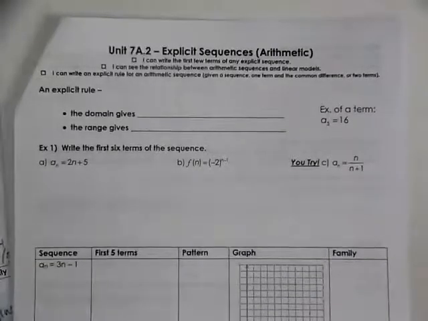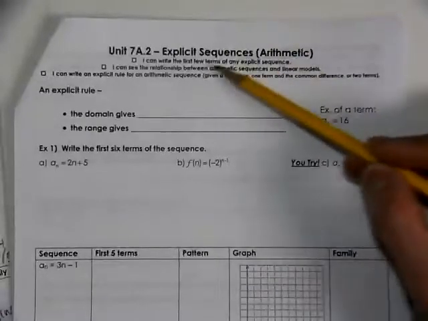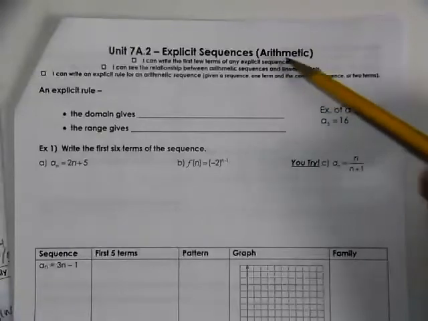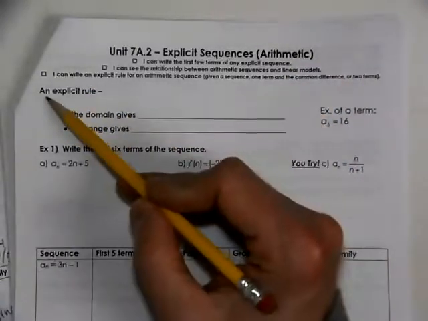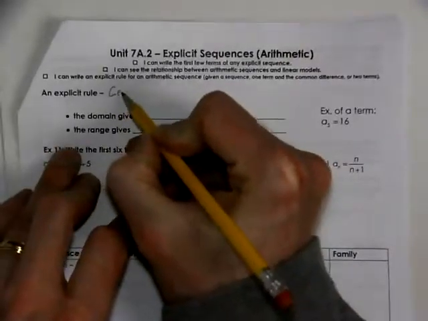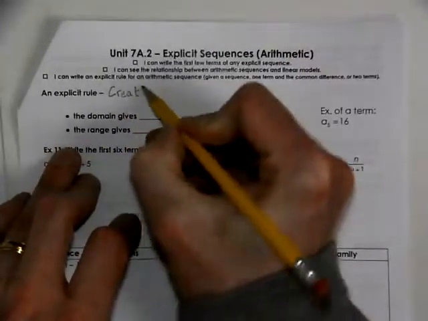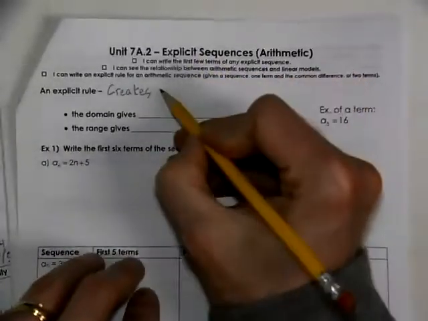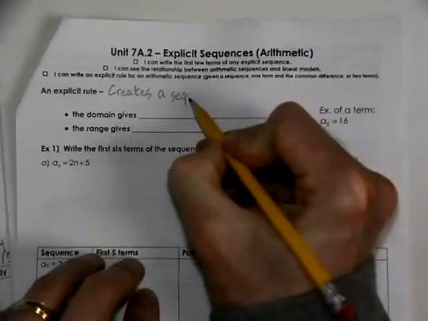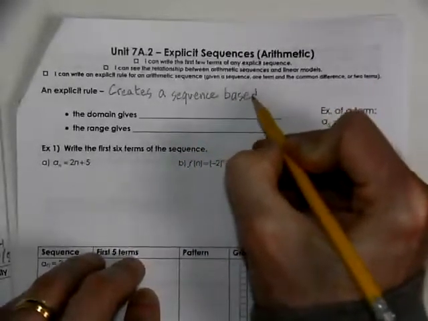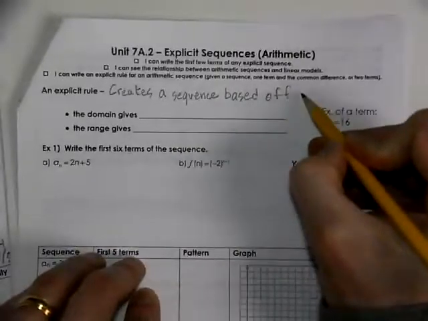This is Algebra 2 and Trig, 7A.2, Explicit Formula. We'll work with our sequence, primarily with the arithmetic. An arithmetic rule we are going to create. So the explicit rule creates a sequence based off the position.